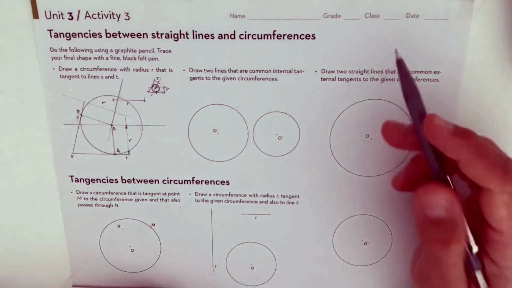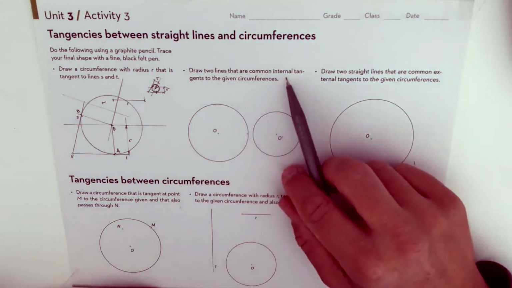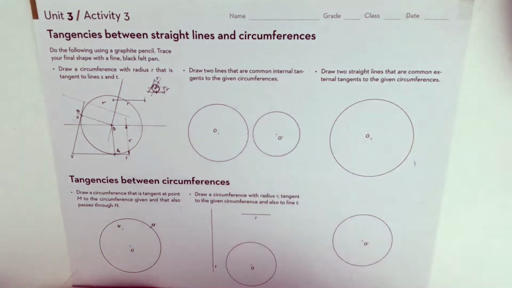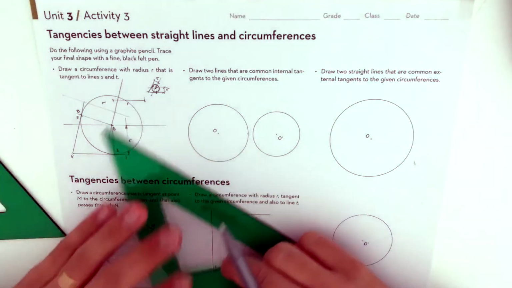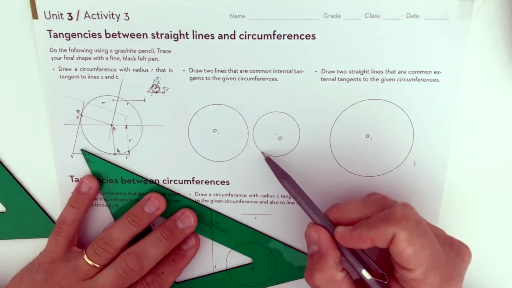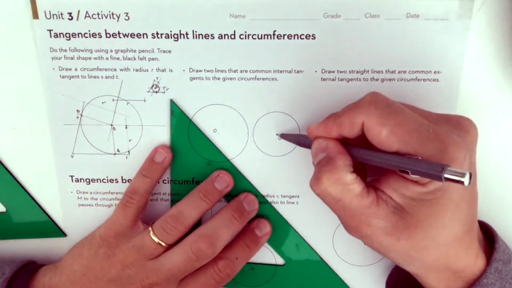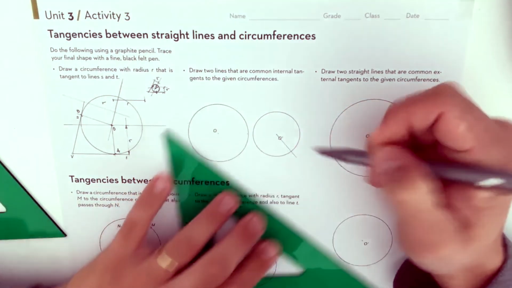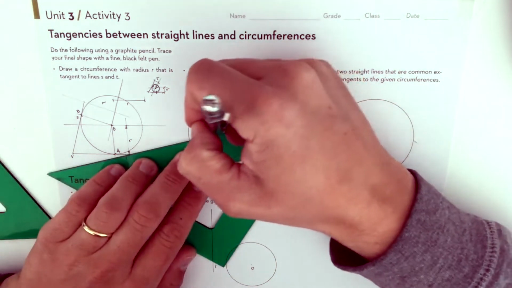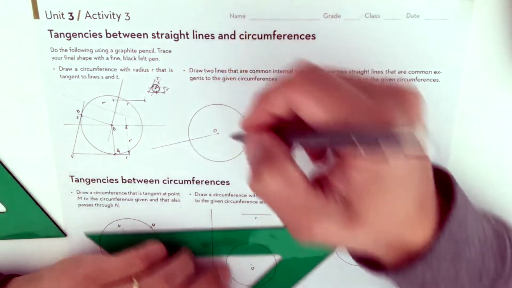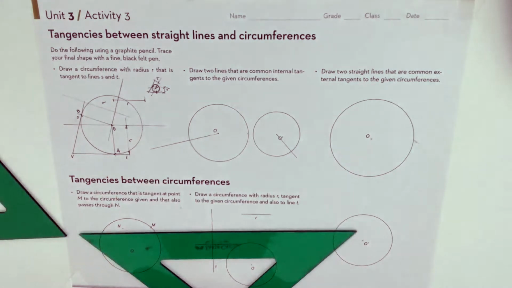Well guys, we're gonna do the second exercise that says draw two lines that are common internal tangents to the given circumferences. Okay, what we have to do here is, first of all, we need to find which one is the small and the big one. Okay, we're gonna get the radius of the small one and we are gonna put it right after the big one. Yeah, so we got a line here. We put this radius after the other circumference.